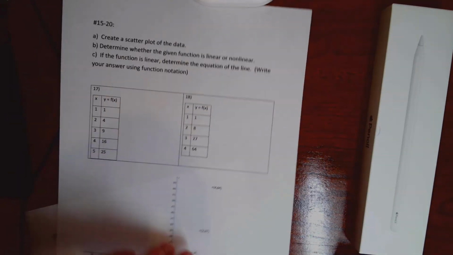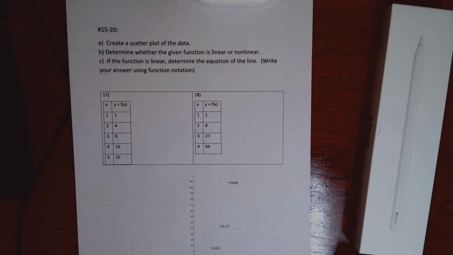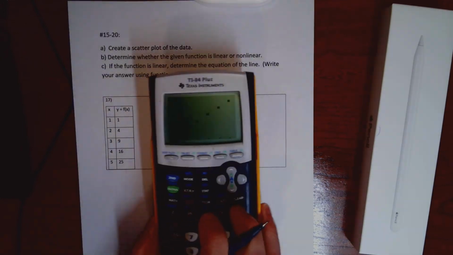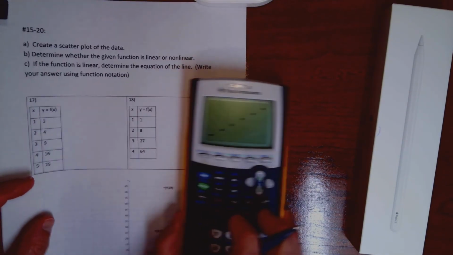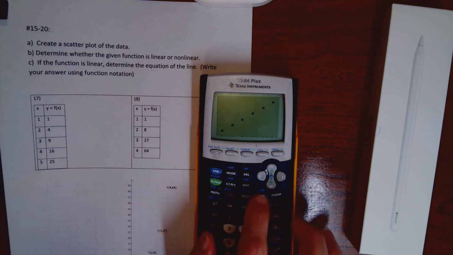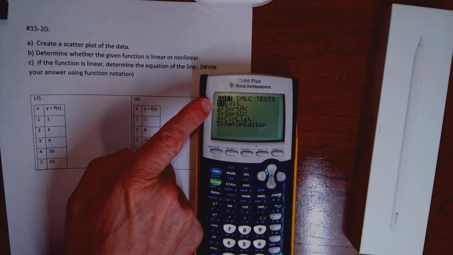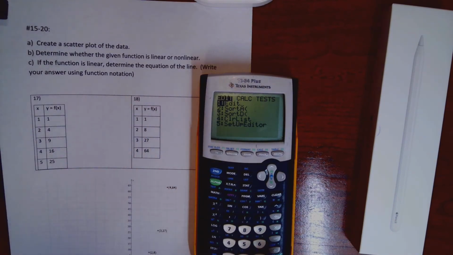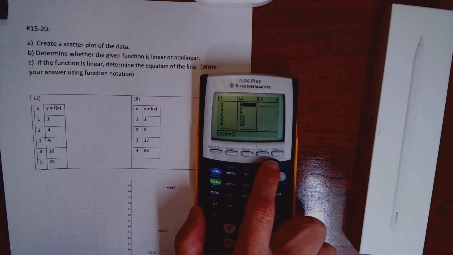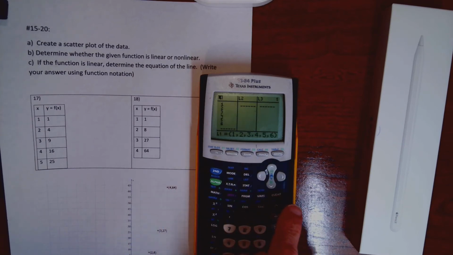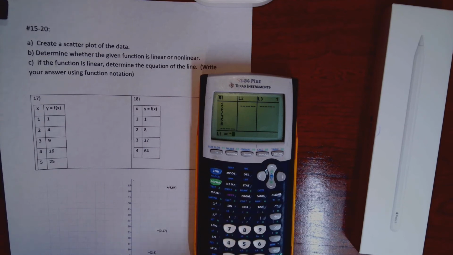Let's do another scatter plot. I'll plot number 18, so let's go through the steps again. For 18, if I want to do a scatter plot, I hit my stat button. After I hit my stat button, I have the cursor right where it needs to be. I hit enter, so it's stat first, enter second. I need to clear my list, so I go up to the top of the list, hit the clear button, followed by the enter key. Get to my next list, hit the clear button, followed by the enter key.